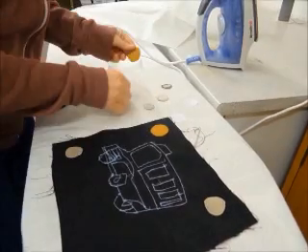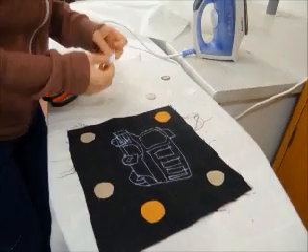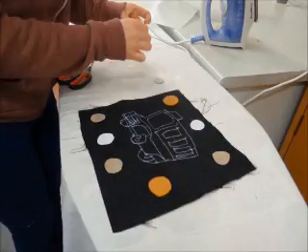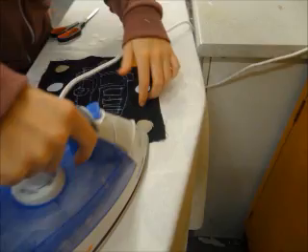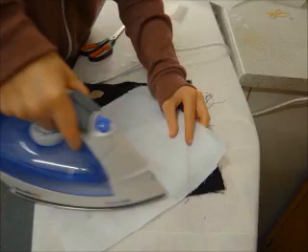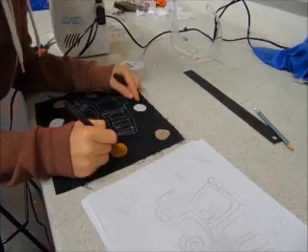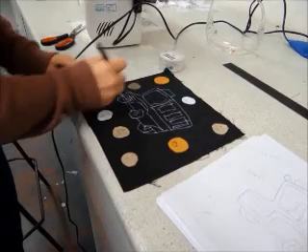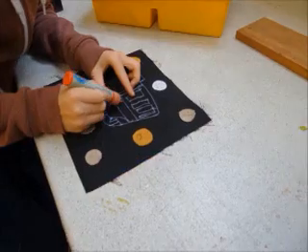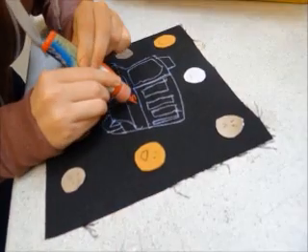You can see that I am using an iron to glue the circles. I can then draw on my emotions.